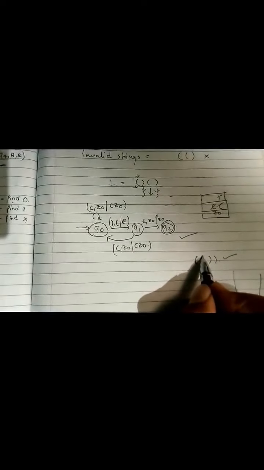First this input symbol, the top of the stack is Z0, and we will get our stack Z0 and this. Now we again find our next input symbol as opening parenthesis, so it will push into the stack.